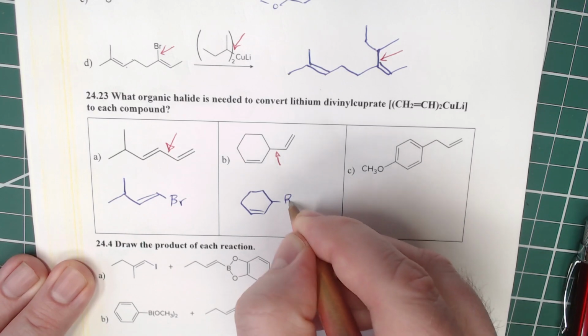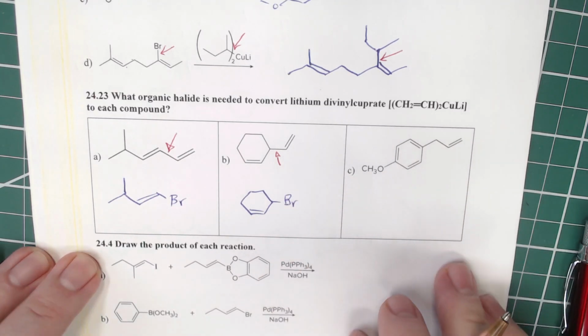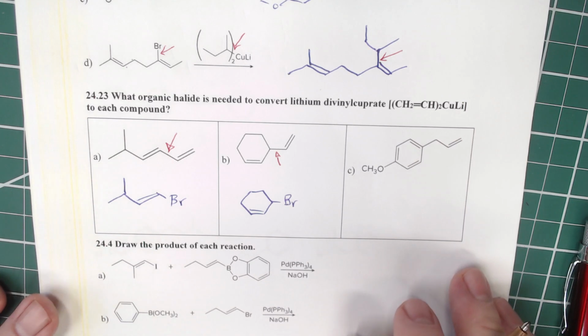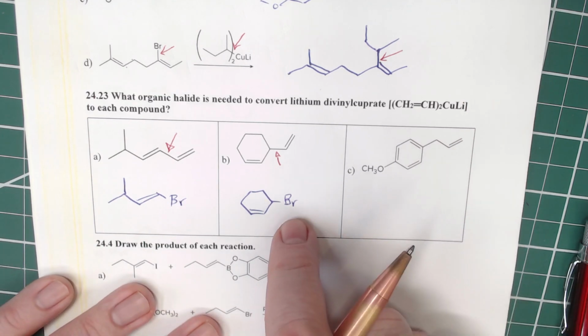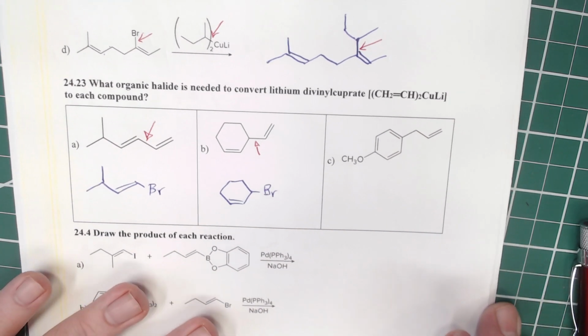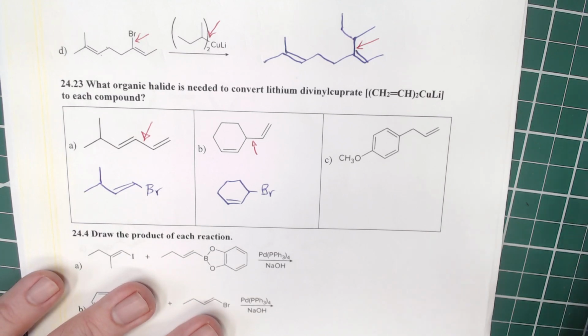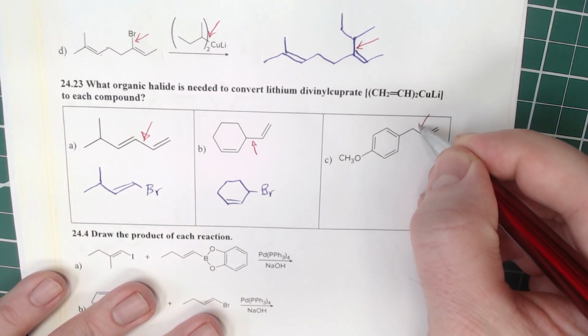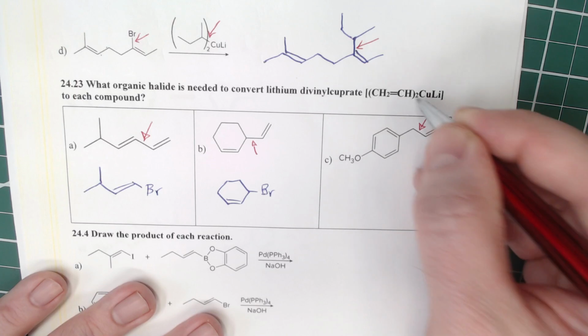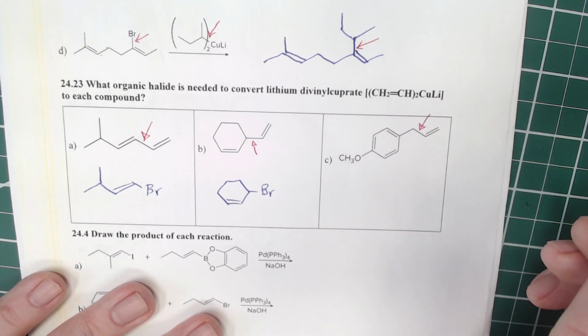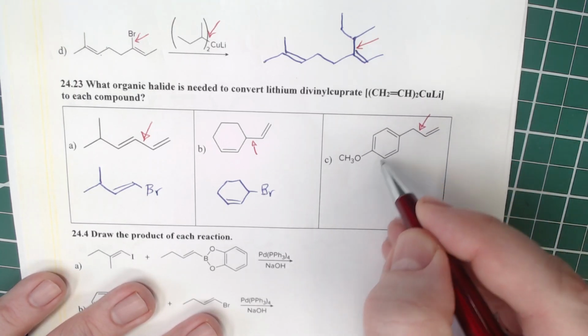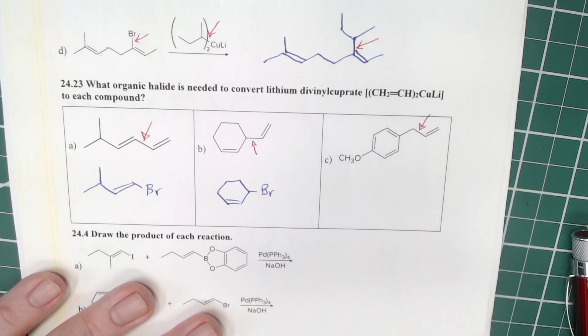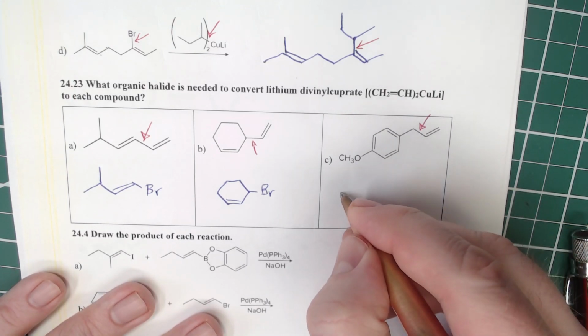All right, and again, I'm going to choose bromine. Arbitrarily, we could have chosen iodide or chloride, but I'm going to choose bromine there. For this one, we need to identify what our new bond is. It's going to be right there. This is the vinyl part that comes from our organocuprate. So we need the CH2, that benzene ring, and that methoxy group all in our alkyl halide.